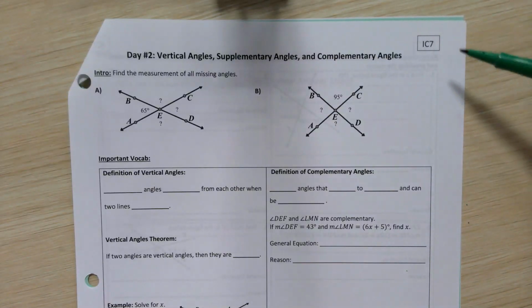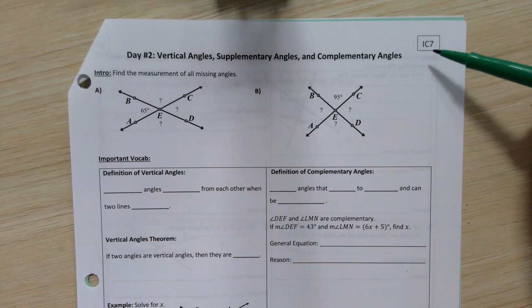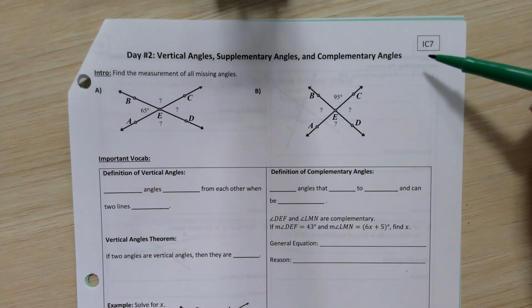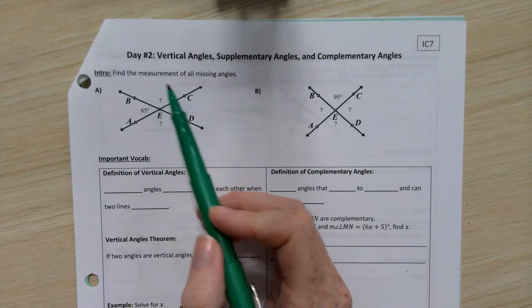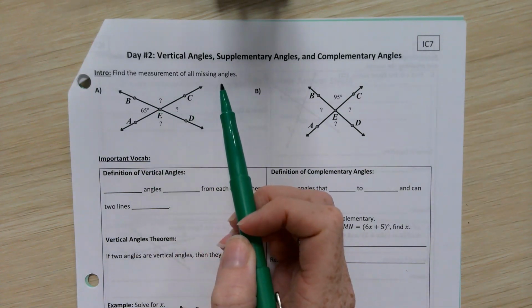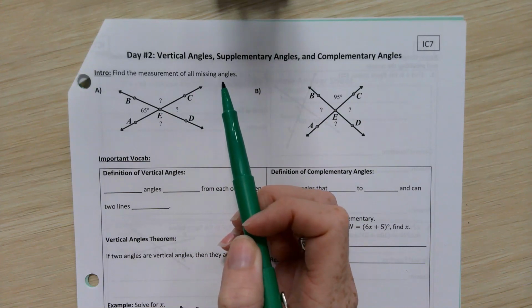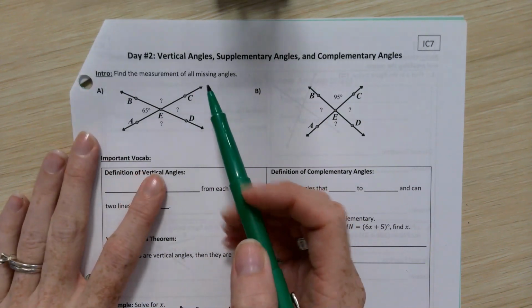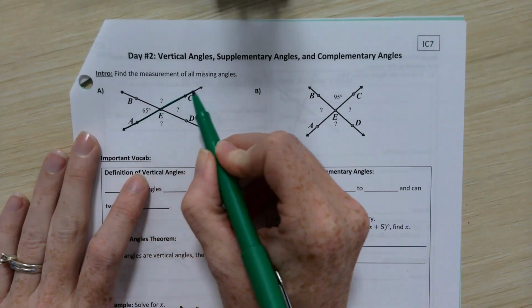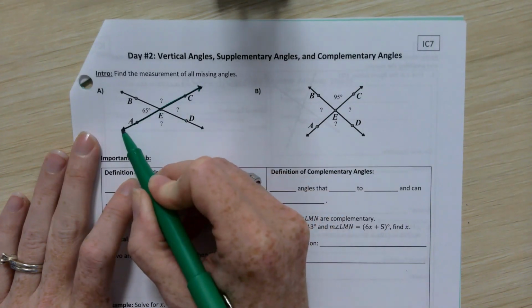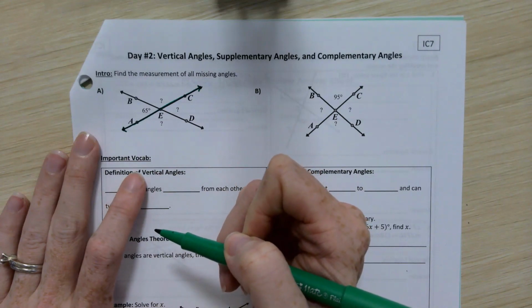Today's video is focused on Class 7, which is the second day of notes for standard number 2, all about angles. In our introduction today, we have been tasked with finding the measurement of several missing angles. And so if we think back to yesterday's notes with Class 6, I'm noticing a straight line, actually two straight lines, that are intersecting in these diagrams.